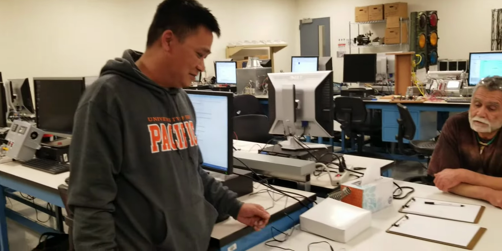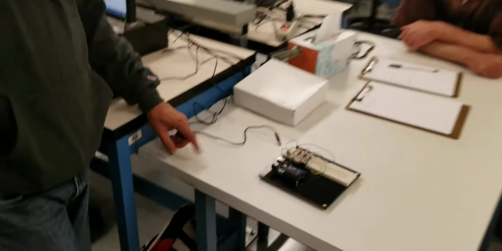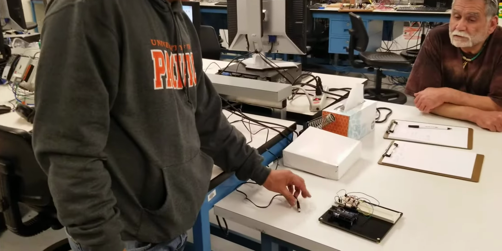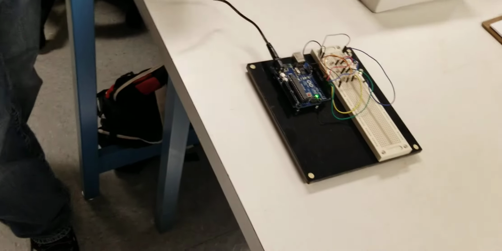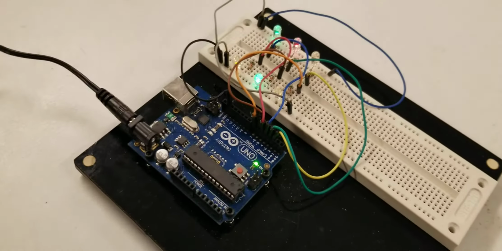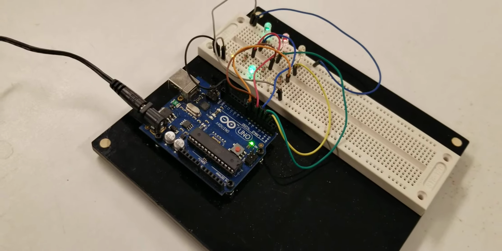So here's how it works. I already programmed it, and it has the processor and memory. I already downloaded the program into the board. Now I just hook up the power, and it starts to run. It runs sequentially 5 times, and after that, all the LEDs blink 5 times, and then it repeats the process.